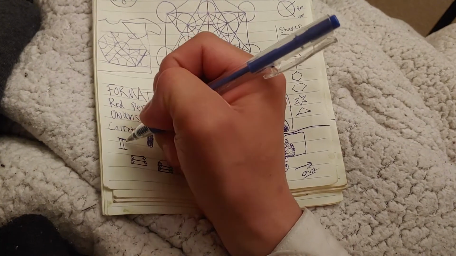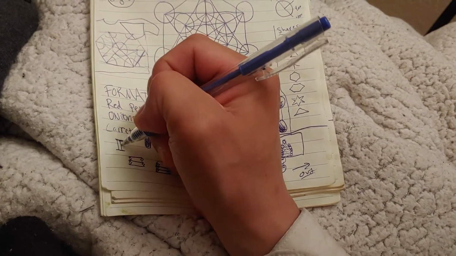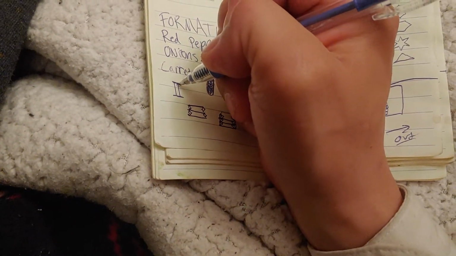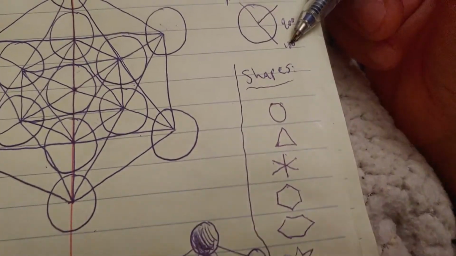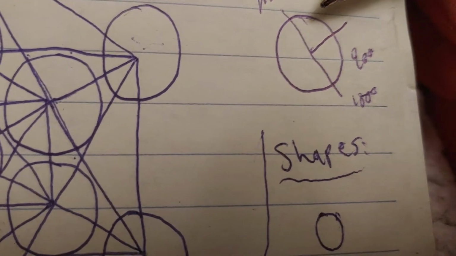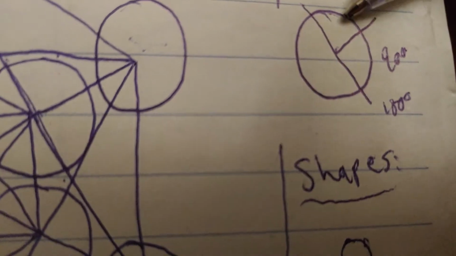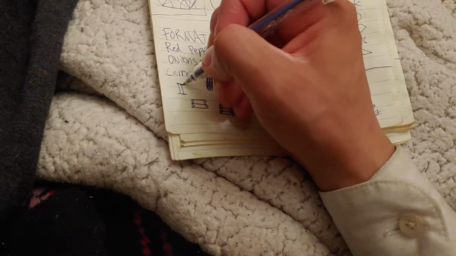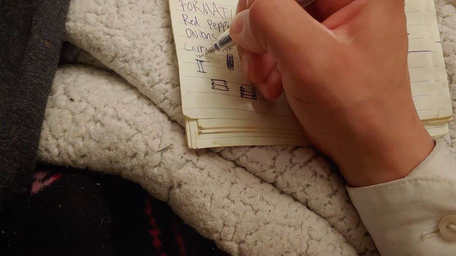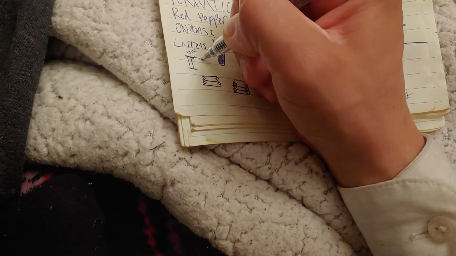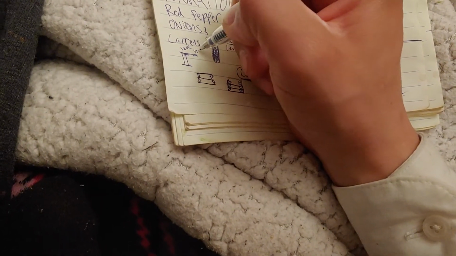A tube has a flat, a 90 and then 90, so it has 180 degree contact. The ball, however, this is 90, so 45, I think at least 45 contact. And then over here we'll have like a 45 degree contact.